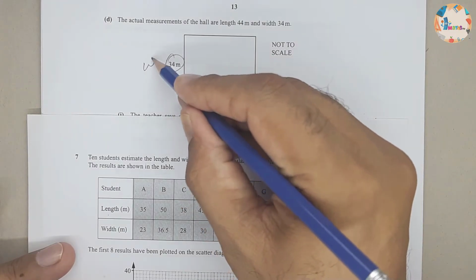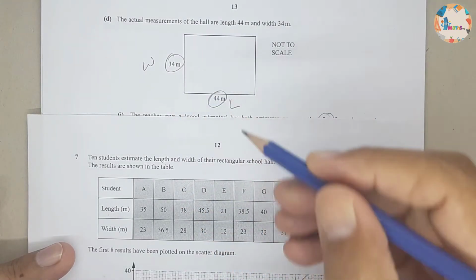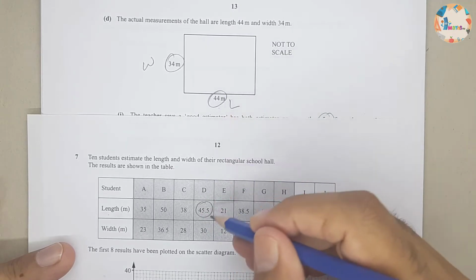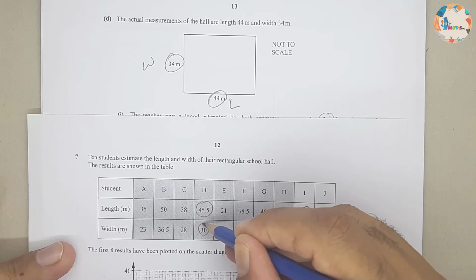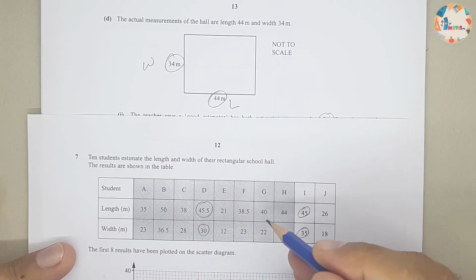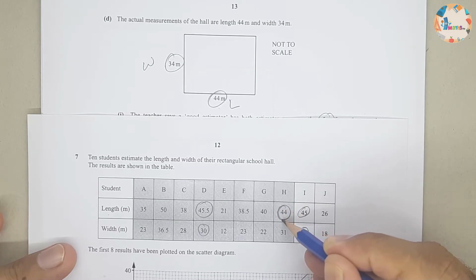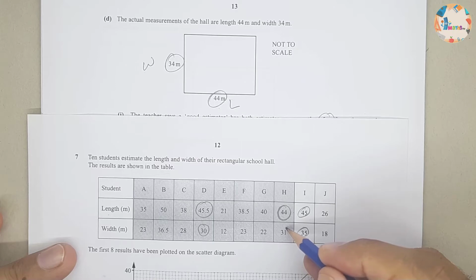This is closer to 44, and 30 is also less than 5 away. Similarly, this one is closer to 40, this is like an exact value, and this is also closer to 34.